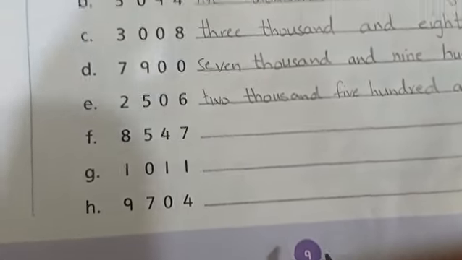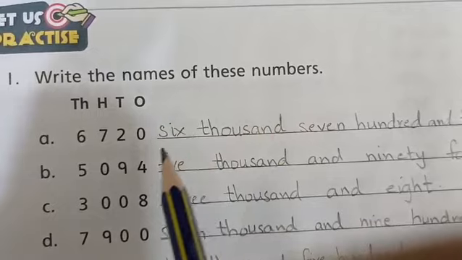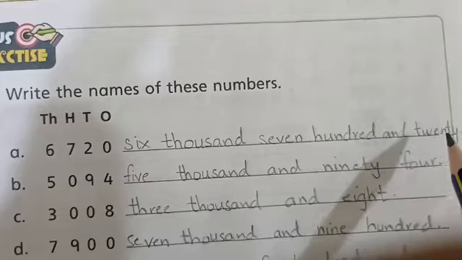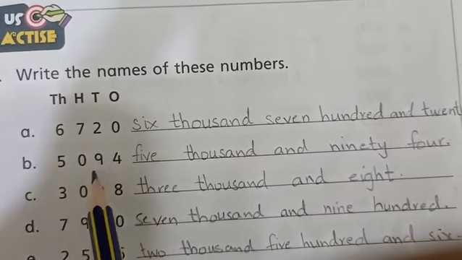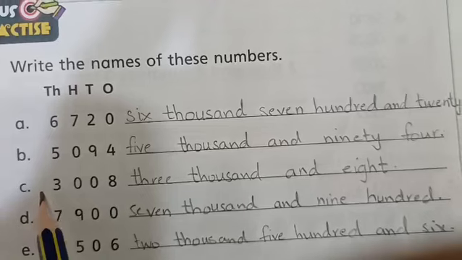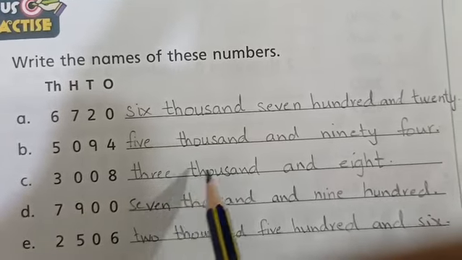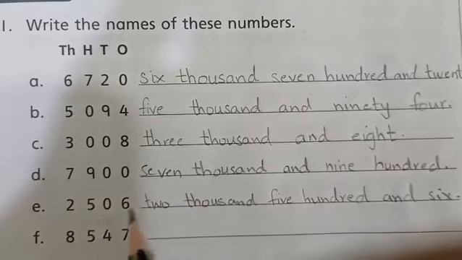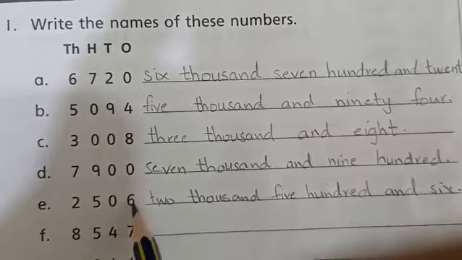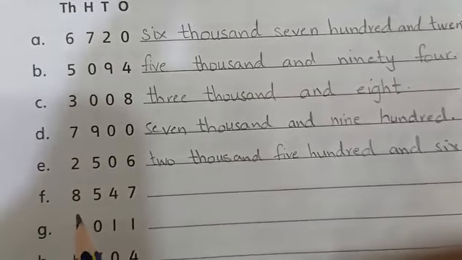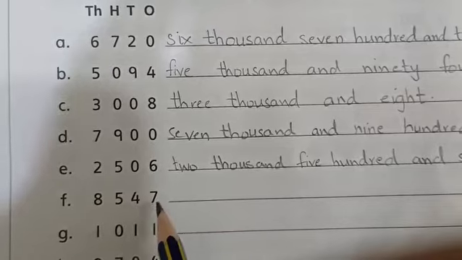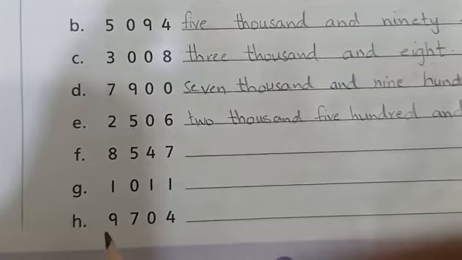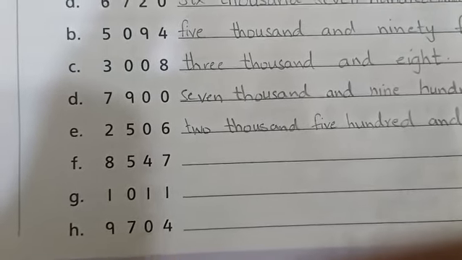Next, look at page number 9. Write the names of these numbers. It is 6720. Next we have 5094. 3008. 7900. 7506. 2506. Next we have 8547. 1011. 9704.